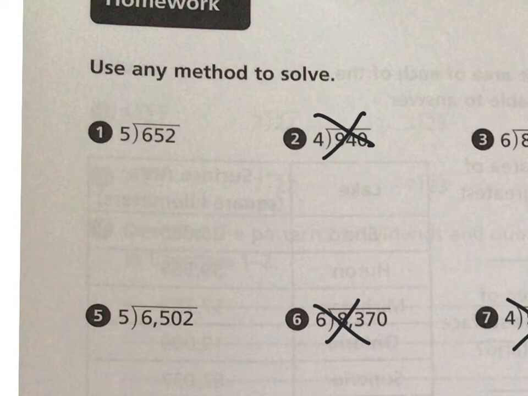Remember that you can have your multiplication table out if you'd like so that you can have your count bys right near you. So I'm going to put my steps up at the top. Divide, multiply, subtract, C for check, and B for bring down. First step, I'm going to divide.